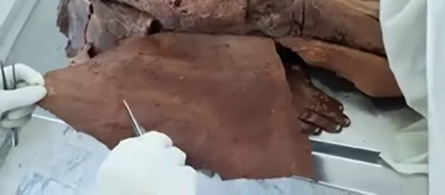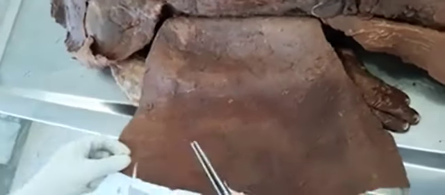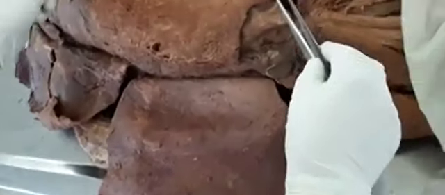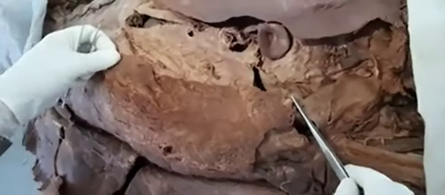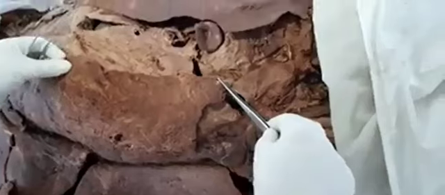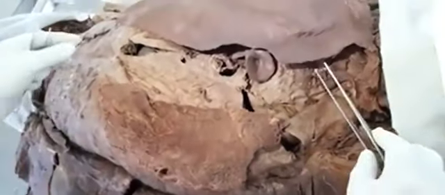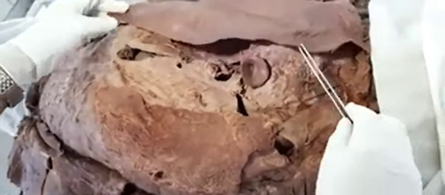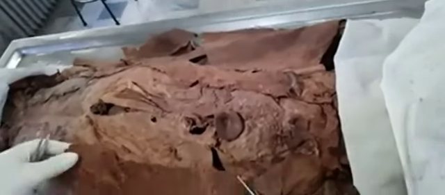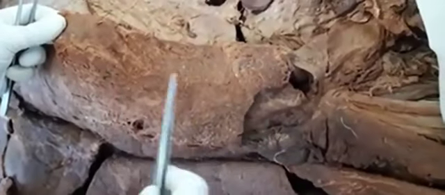And then when we separate the skin, we can find the follicles of the hair here. It shows that we separate the skin from the superficial fascia. Now, as you can distinguish, this layer is superficial fascia that contains fat, and nerves and vessels, of course.